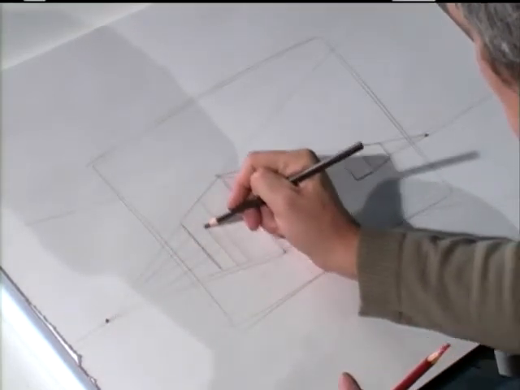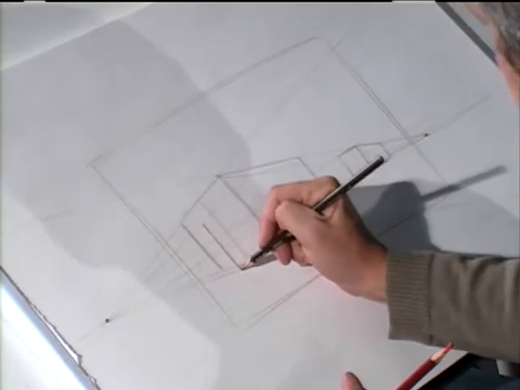And do a big door for the side of this building here.